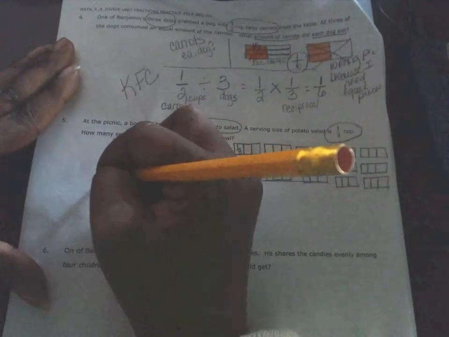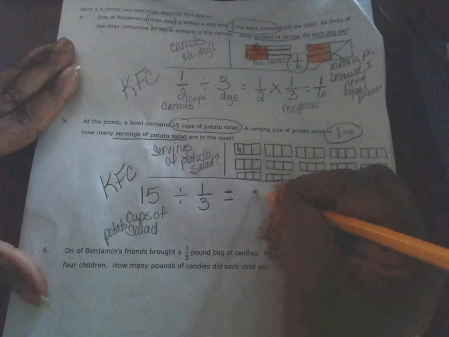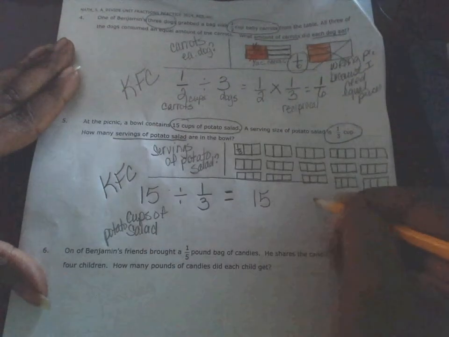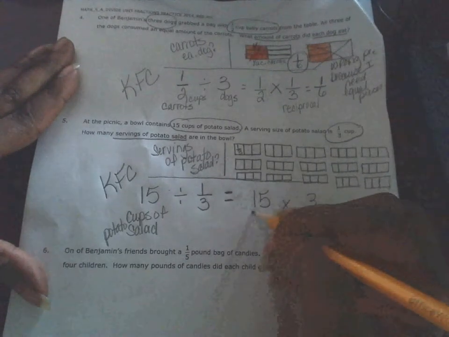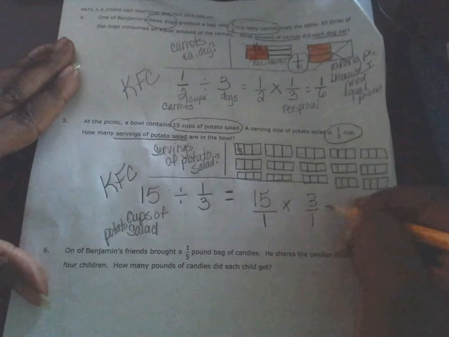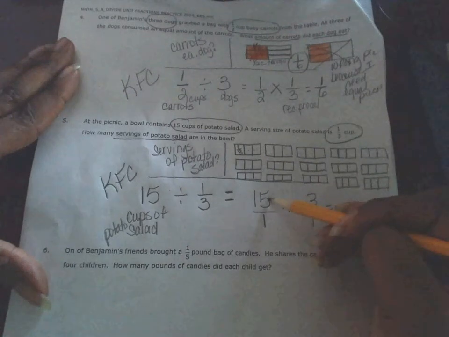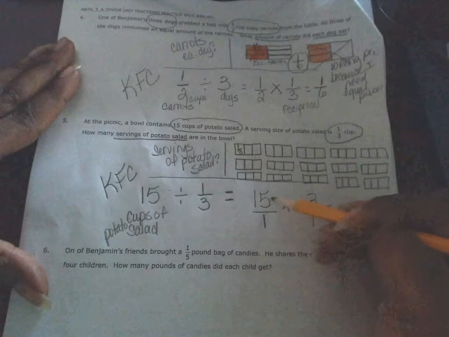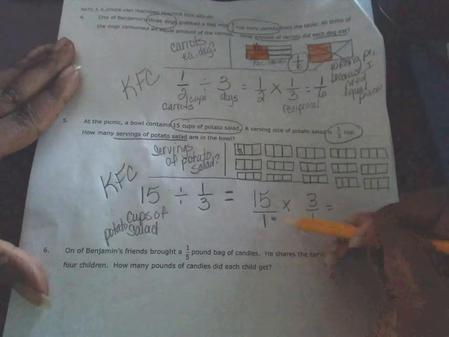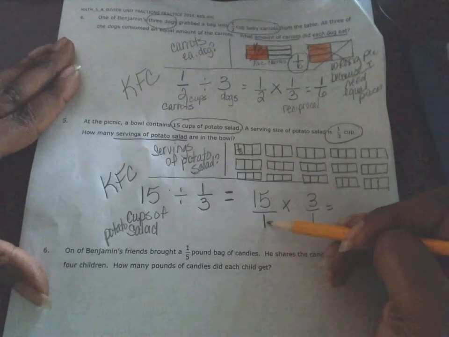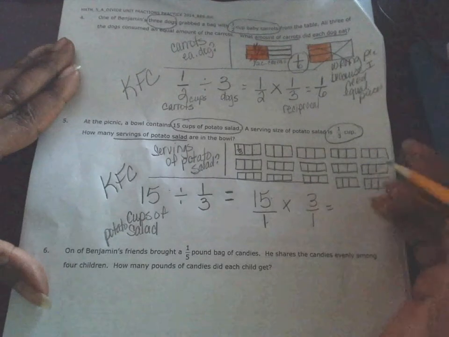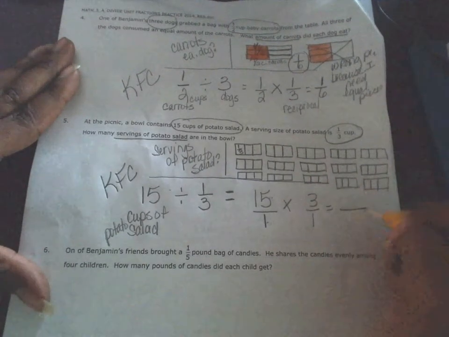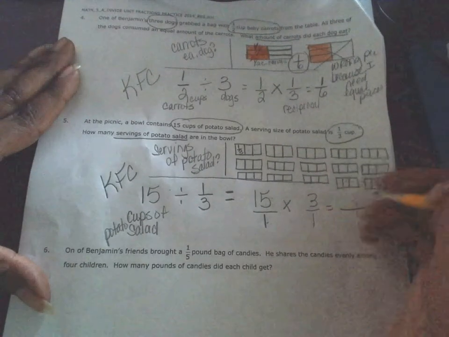And also I could use my strategy, which is what? KFC. So keep the first, flip the second, change the sign. Then you're going to put the 1 underneath the whole number, because this just means 15 ones. It means that if you had a fraction, you'd have 15 individual boxes, and they would be divided by 1, basically. They would only have 1 in each picture.